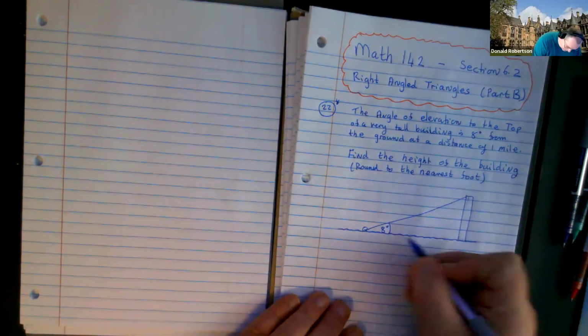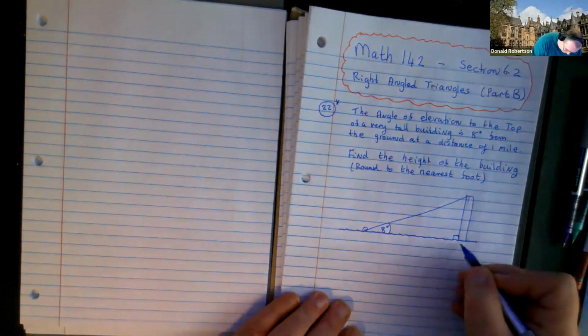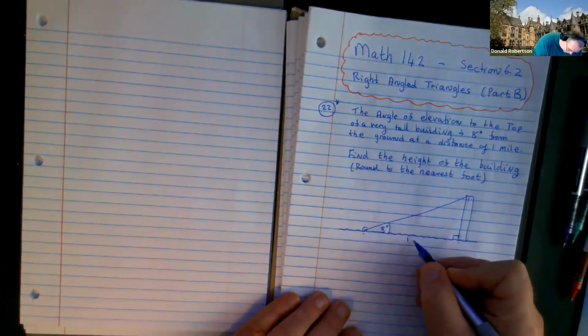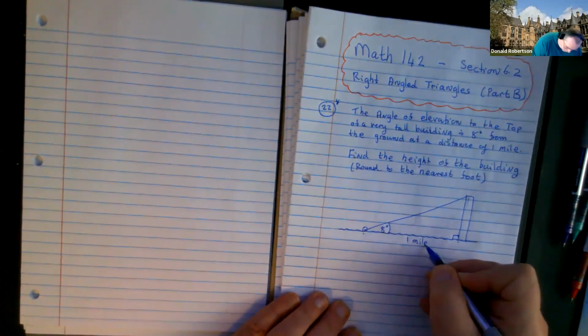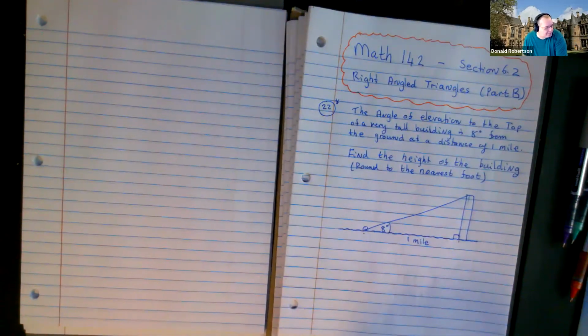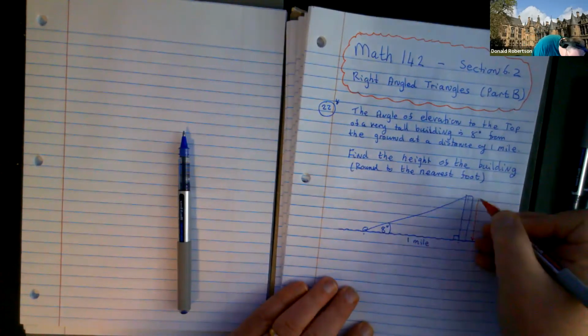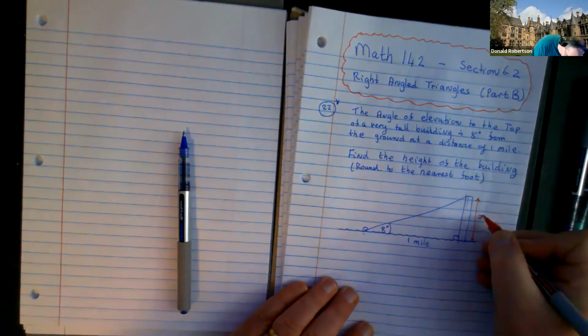And vertical meeting the ground is always going to be a right angle. And the distance from here to here is 1 mile. Are you all comfortable that the written description matches this picture and how I did it, right? And we are being asked to find how tall the building is. So I'll call it X.